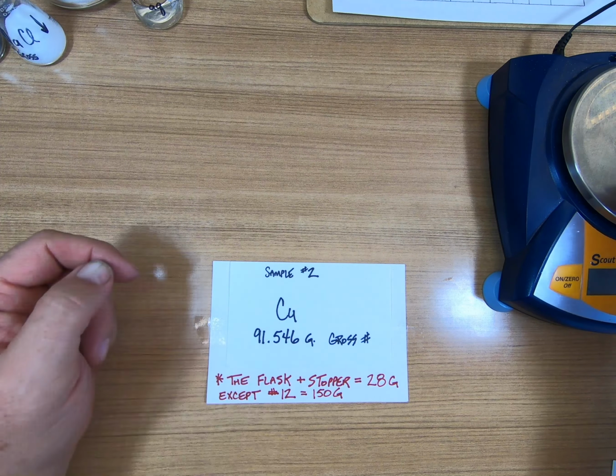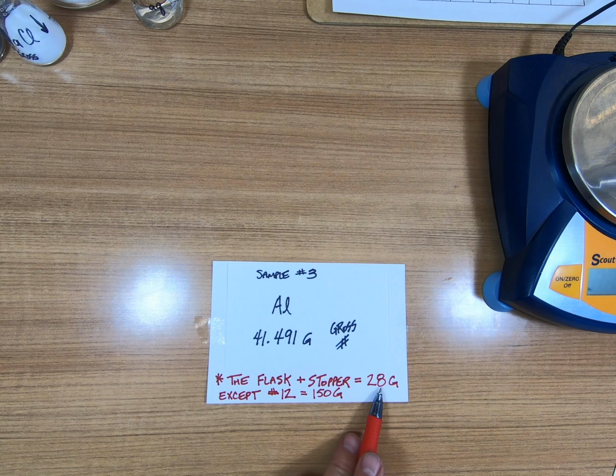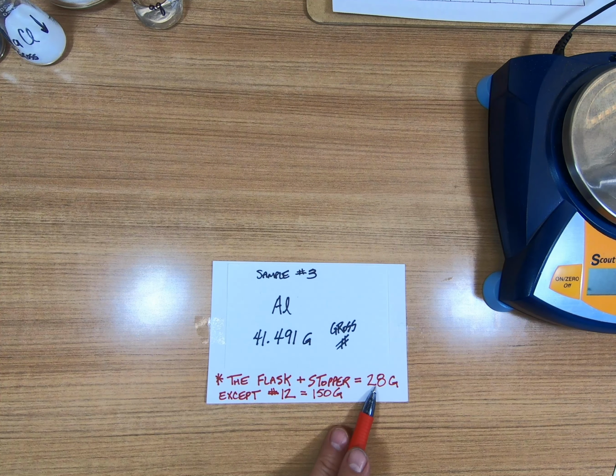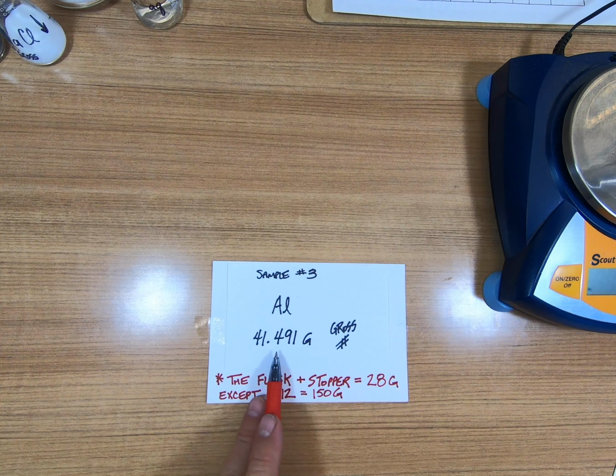Number 3. Number 3 is this shiny metal, and it is Al. The number happens to be 13. We give you that on some of them. I weigh it over here, and I get 41.491 grams. Remember that that includes the 28 grams for the flask and stopper, so you're going to have to subtract that out of here before you start working your calculations. That's number 3.